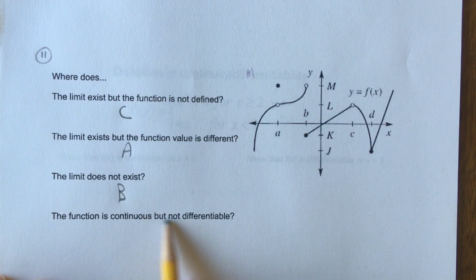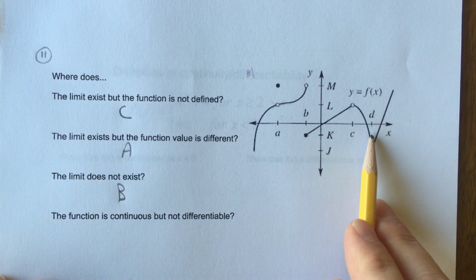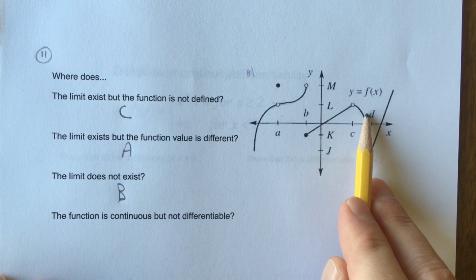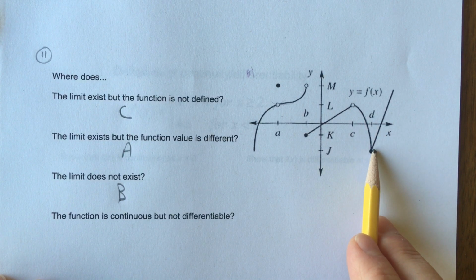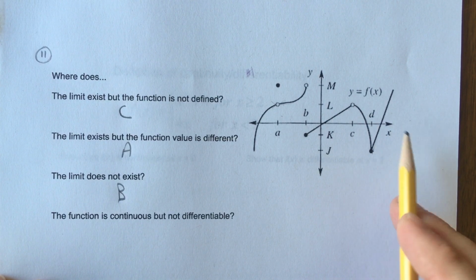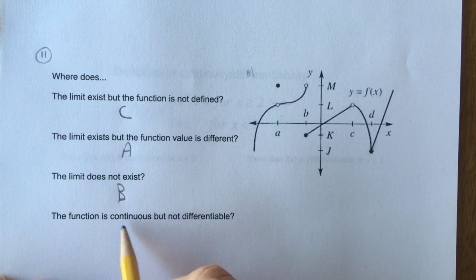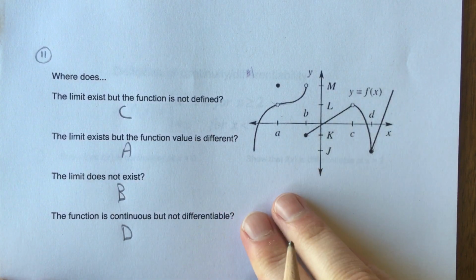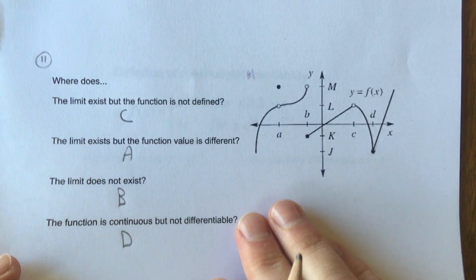The function is continuous but not differentiable. So if you look at D, we can trace. I can put my pencil on the paper, trace this the whole time, never had to lift it off. But because of that sharp turn, we're not going to have a derivative right there. So D would be our choice on that one. All right, so hopefully you felt pretty good about that.